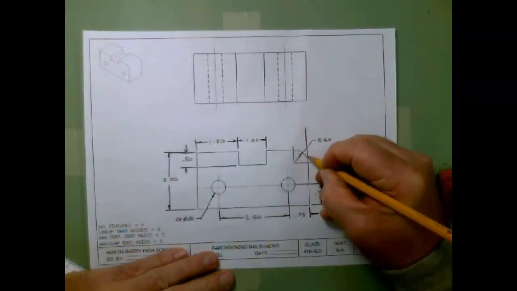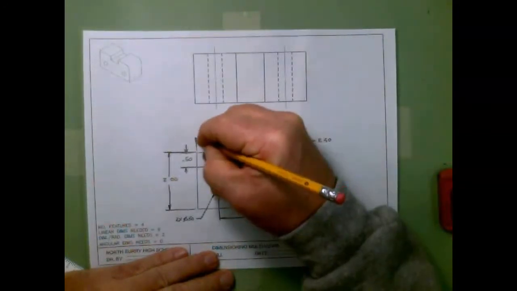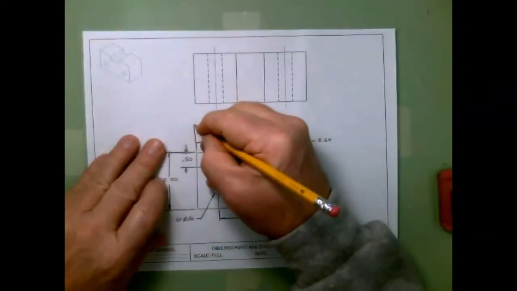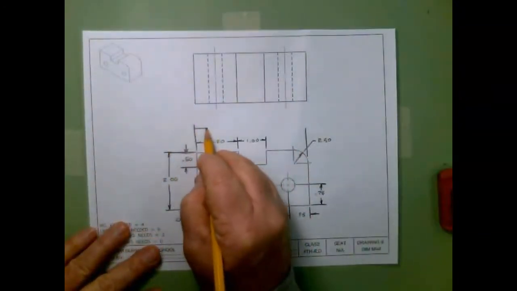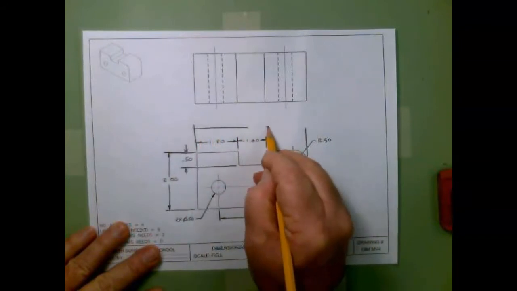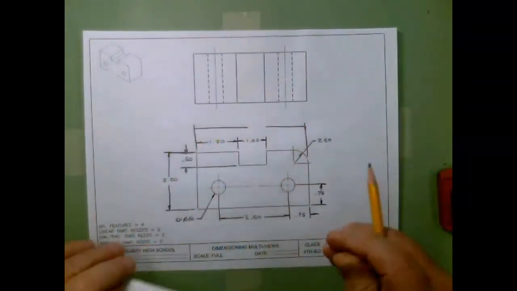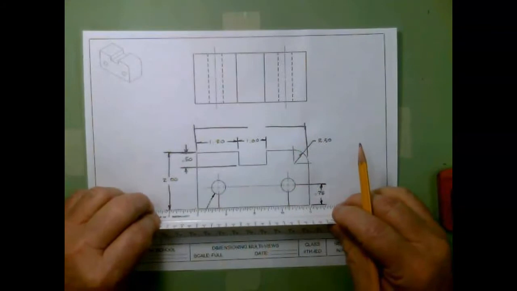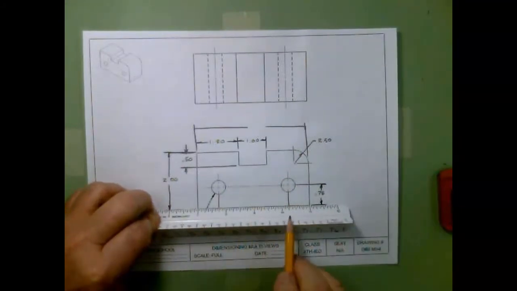I've got to make sure I leave a discernible gap. I'm going to extend this on up. This puts it between the views. Sort of offset that a little bit. So how wide is the whole thing? I'm going to measure it along the bottom. It is 1, 2, 3, 4 inches wide.